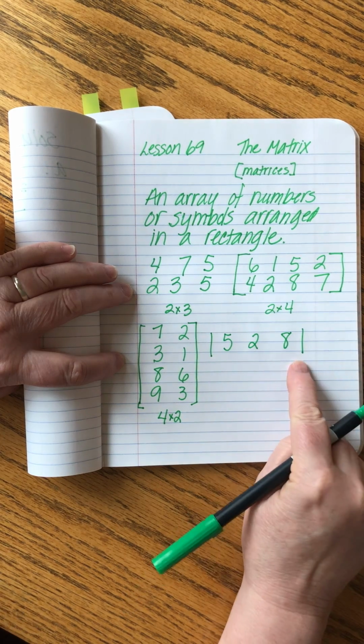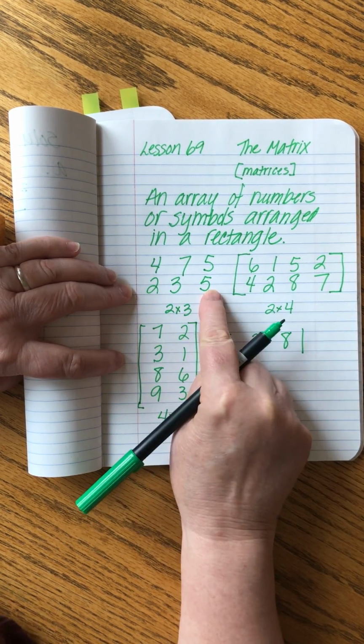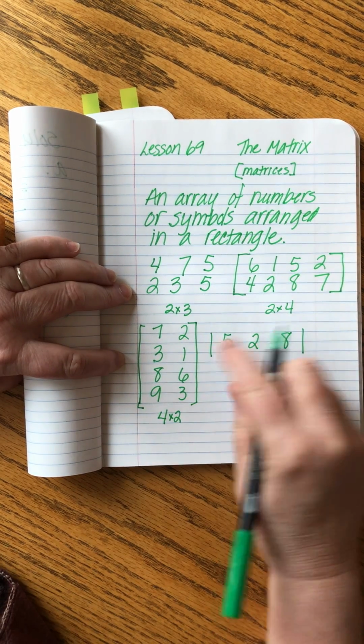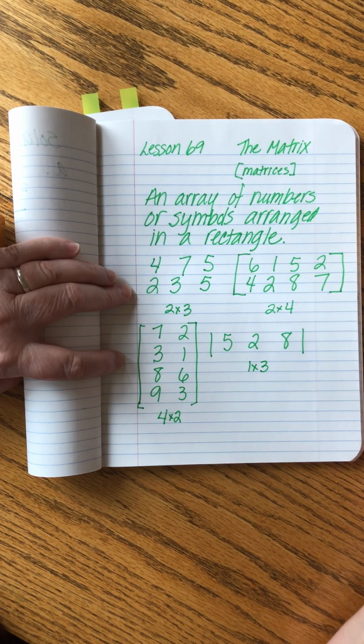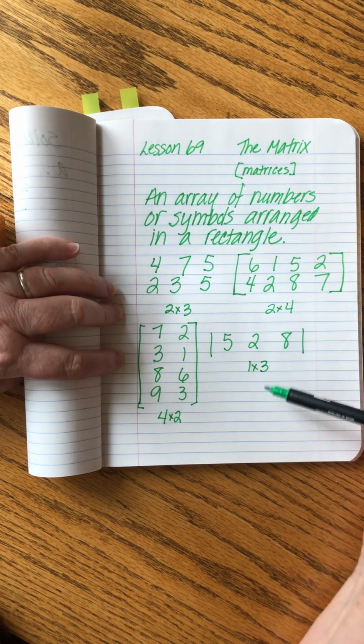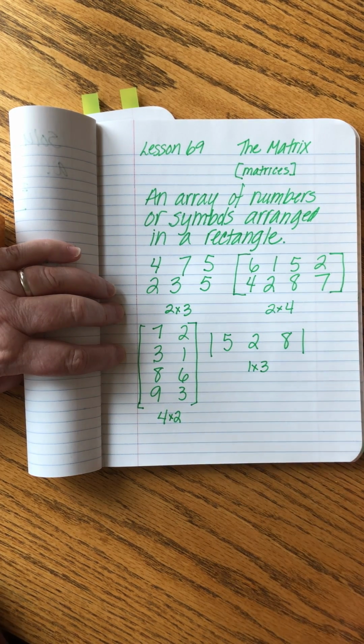And you can do them with straight lines instead of the brackety brackets, or just leaving that off altogether. This would be a 1 by 3. All right, so they come in all shapes and sizes. What's important though is that they're filled in. You can't have like a missing element from the corner.